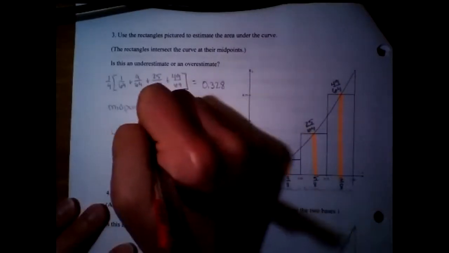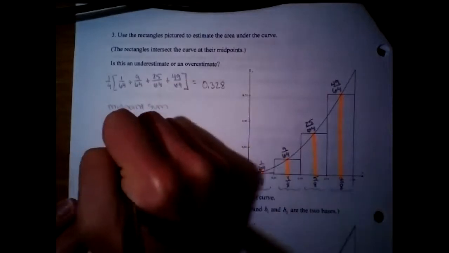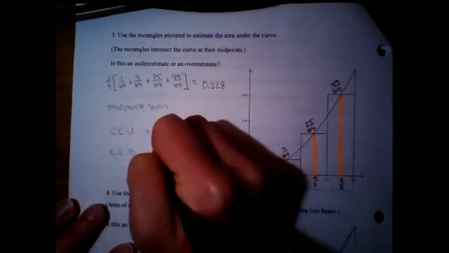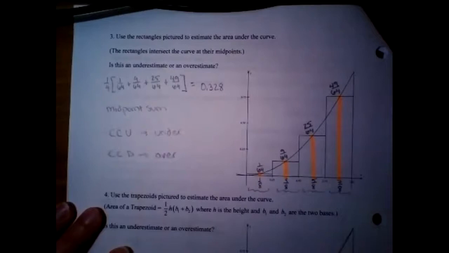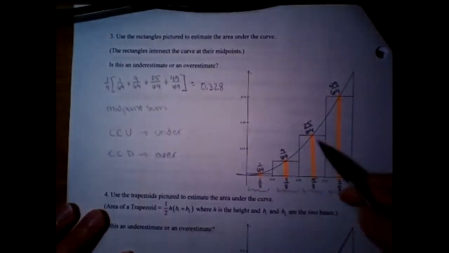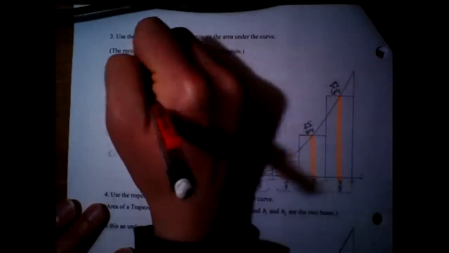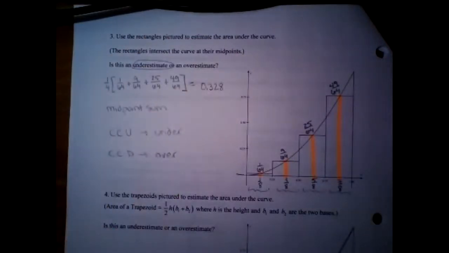If your graph is concave up, it's going to be very slightly an underestimate. If your graph is concave down, it's going to be very slightly an overestimate. So since this graph is concave up, it's a parabola, this is going to be a very slight underestimate. But yeah, that's really hard to tell.